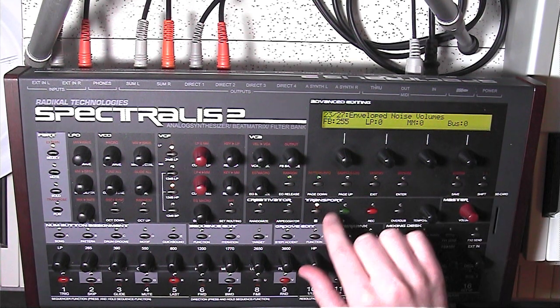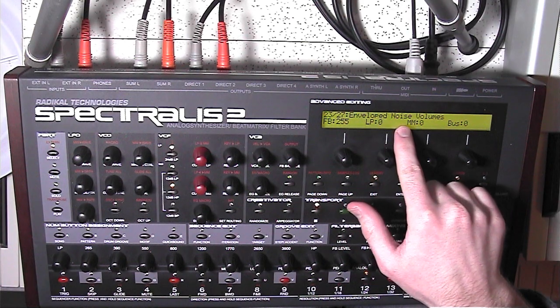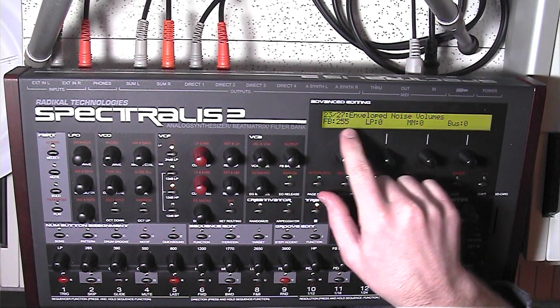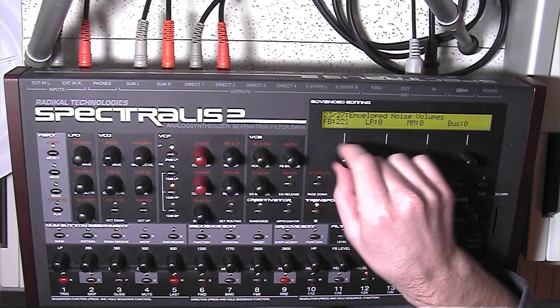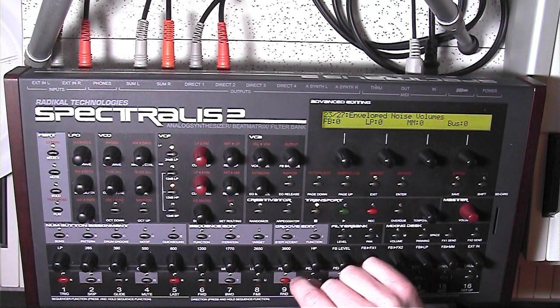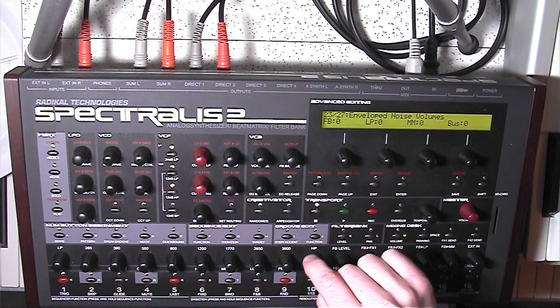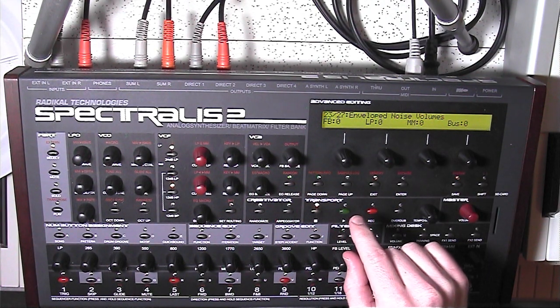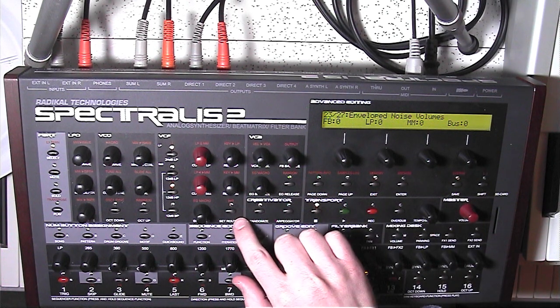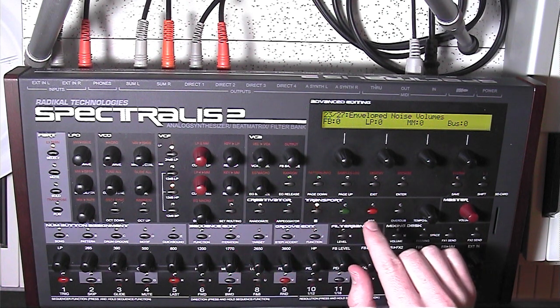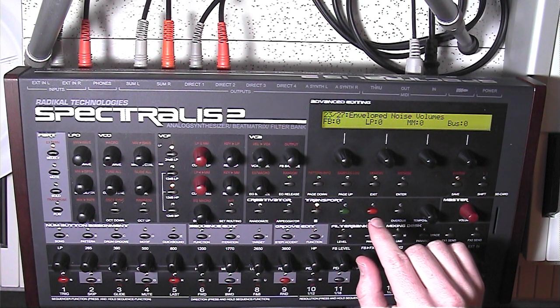And then you also have on page 23 of 27 enveloped noise volumes, and this is what it says in the manual it wants you to turn the volume up to, but we don't actually need that up. That's in case you are using the trigger groups to trigger the noise.